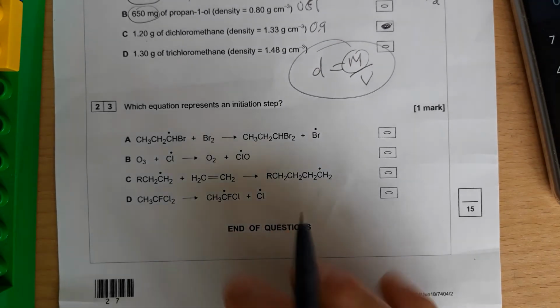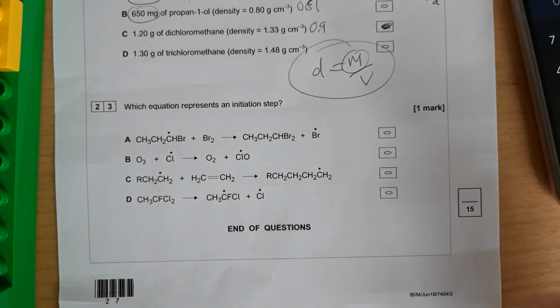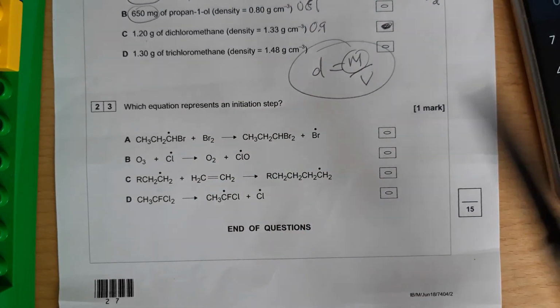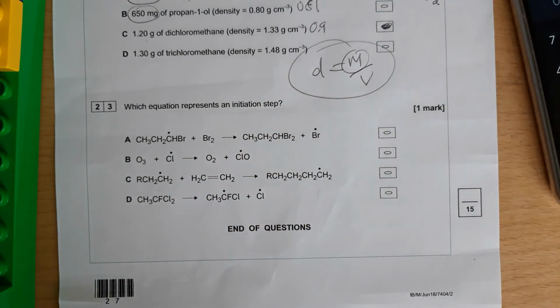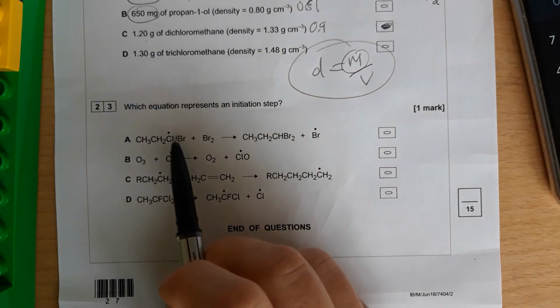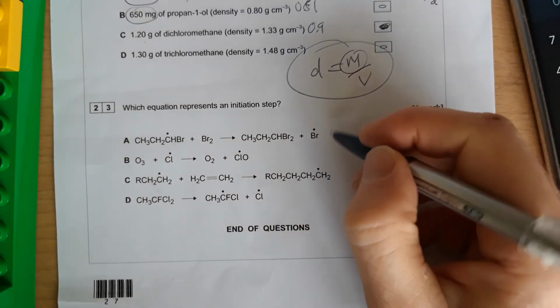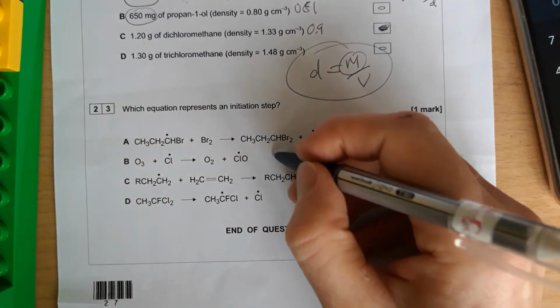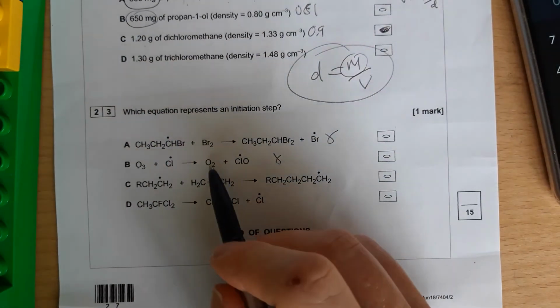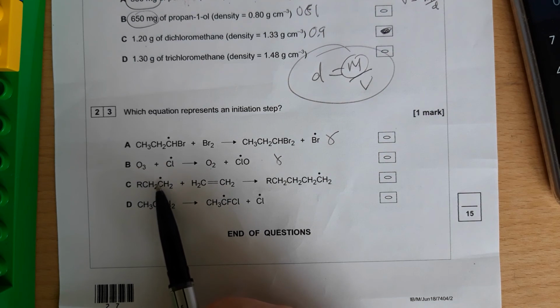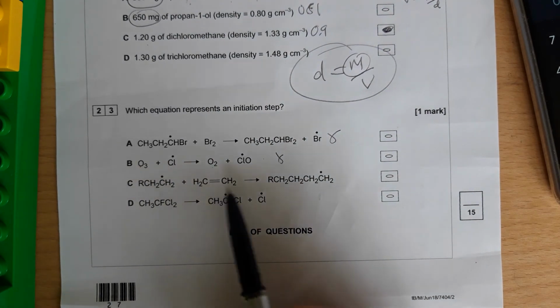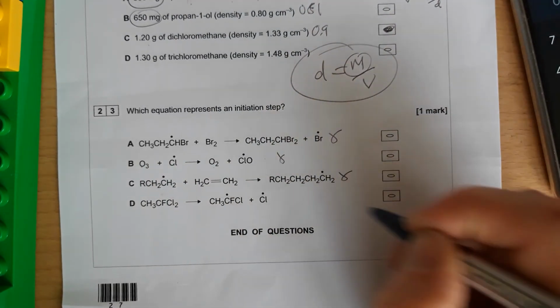Which equation represents an initiation step? So initiation is where you have a molecule and radicals are formed from that molecule. All right, so this is a propagation step. This is a radical meets something to form something on a radical. So it's not you. This is a propagation step. Radical meets a molecule to make a molecule and a radical. Radical meets a molecule to make another radical. No, it's this one. It is D.